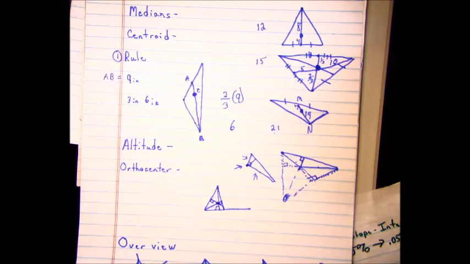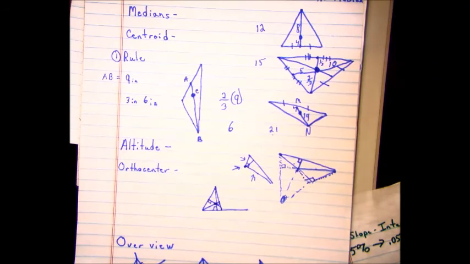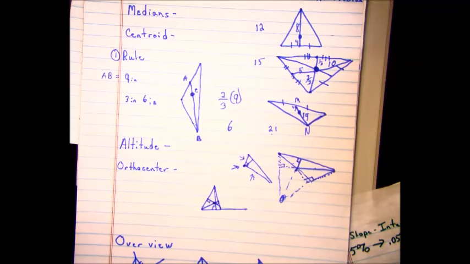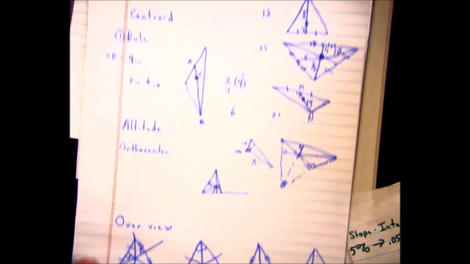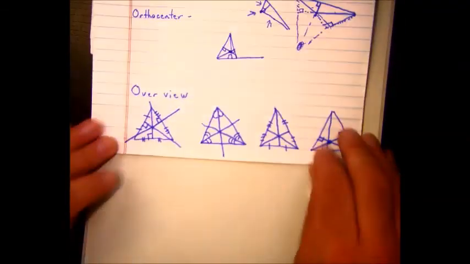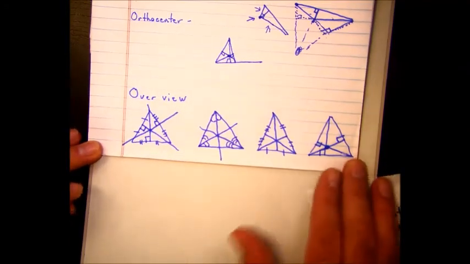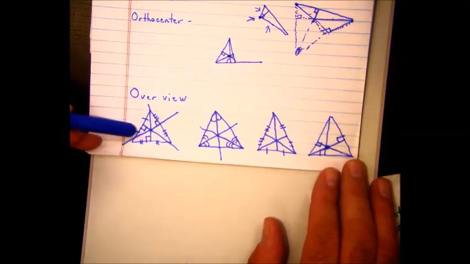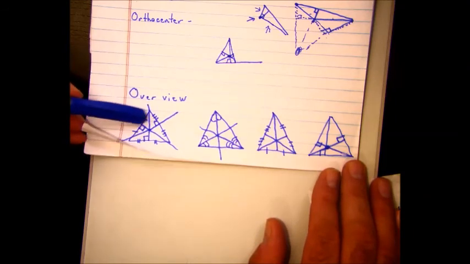Okay? And then we look at the overview of things. We're not really worried about any lengths in this problem. We're just trying to make sure we know where they can be concurrent and understand the difference between them. So let's look at something really quick as an overview. This would be what kind of line segments? Notice the right angle mark and the congruency marks. Those are all what?